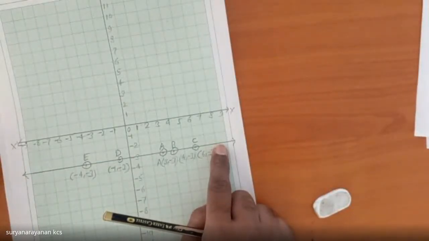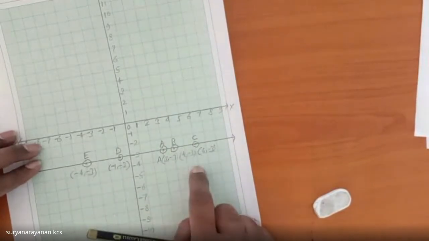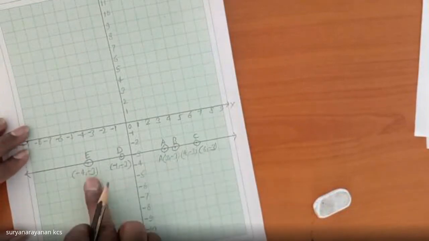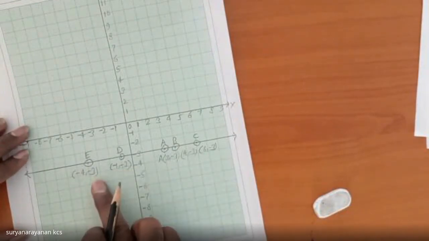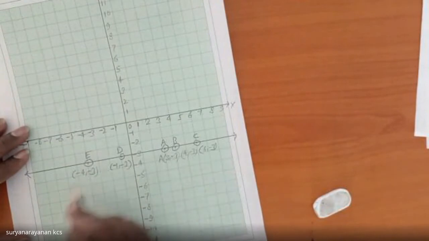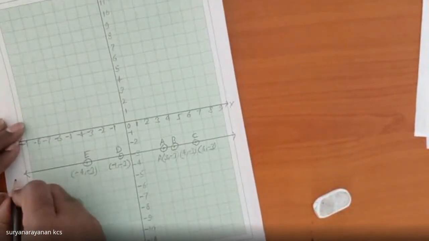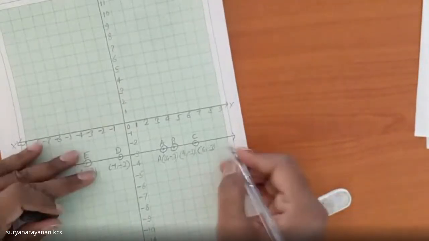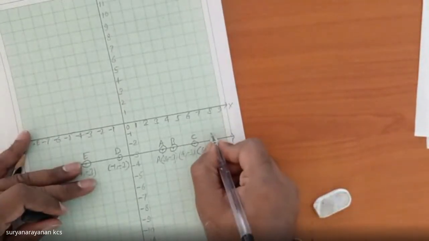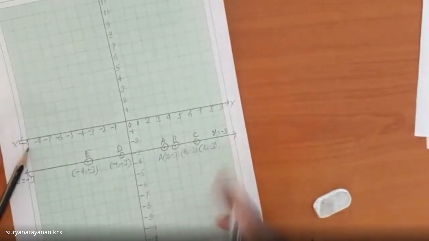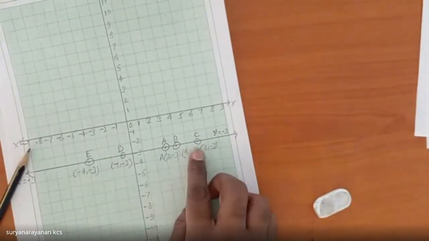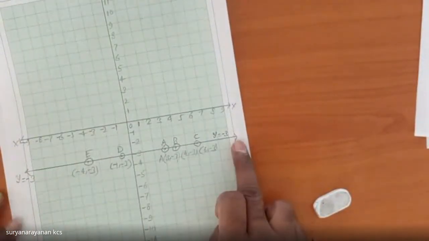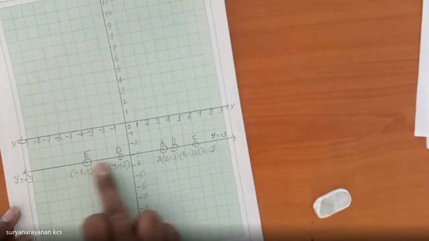Now let us give the name. It is parallel to the x-axis, and here we have observed that the y coordinate of every ordered pair is minus 3. So the equation of this line is y is equal to minus 3. Y is equal to minus 3 is a line parallel to the x-axis.